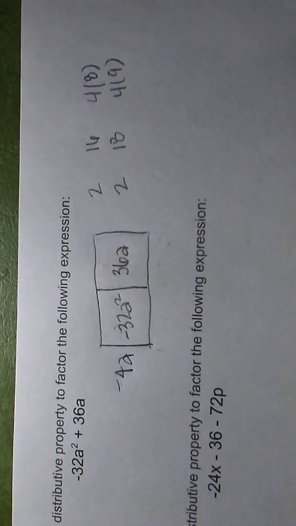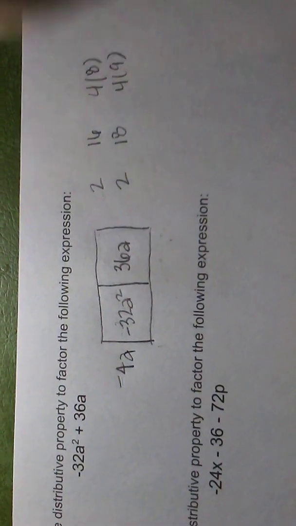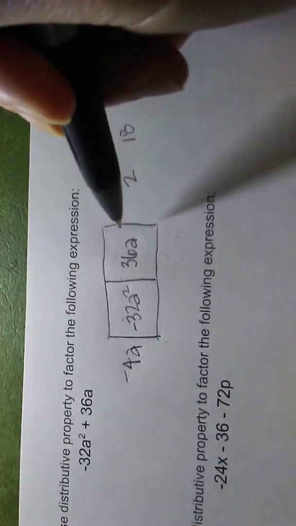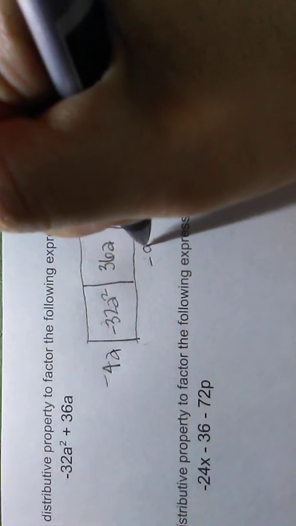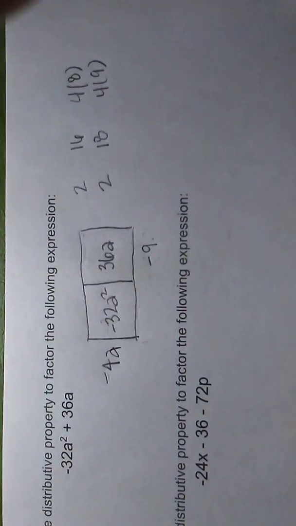With that being said, I'm now going to figure out what goes here to give me a product of 36a. So negative 4 times what is 36a? Well, that would be negative 9. That one wasn't too bad.